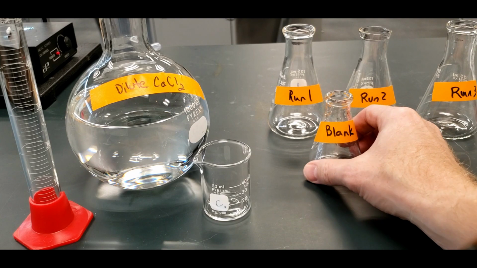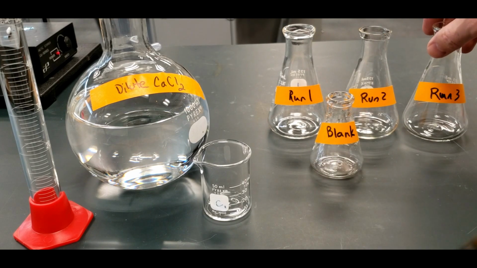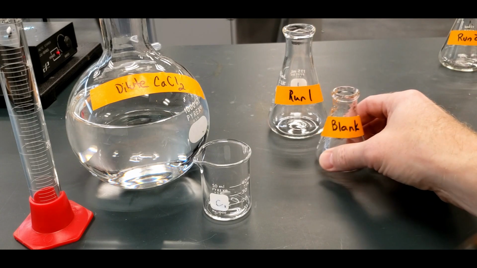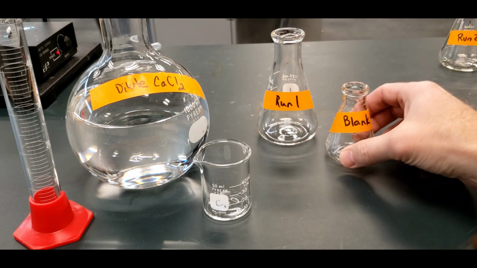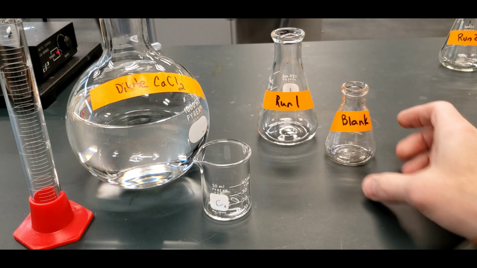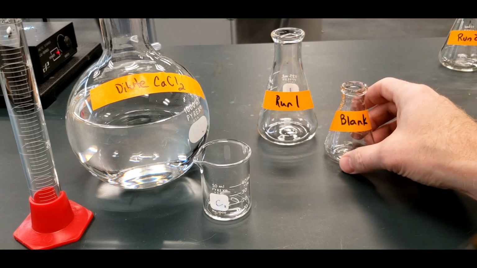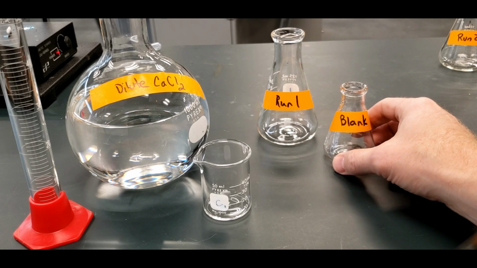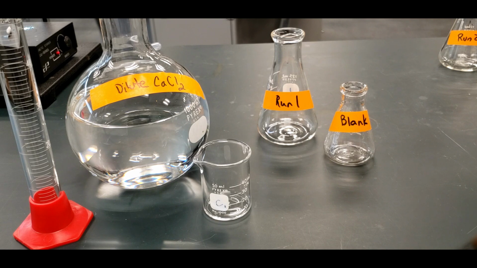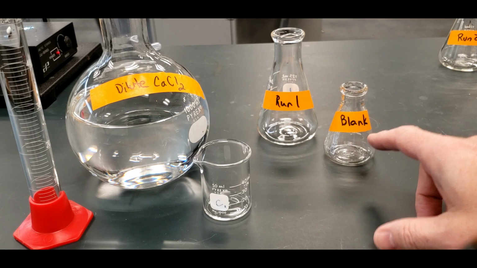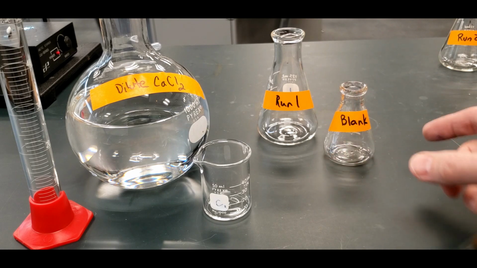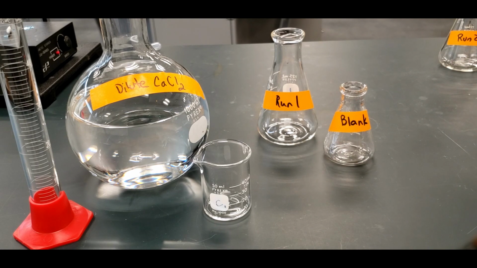So now we got to make the samples. We have 3 runs that we're going to do, and I'm just going to do one on camera. And then we also have a blank. The reason is that we're going to use an indicator that's going to change color to tell us the titration is done, but the indicator contains magnesium that's also going to react with the EDTA. So we have to take into account the volume that will be used by the indicator as well. So that's unusual, but that's what we have to do.